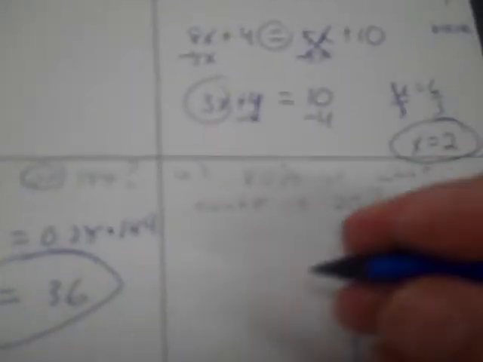80% of what number is 20? So the percent proportion, I have 80%. After the word of, it says what? So x is of, and then 20. Then I cross multiply and divide. 100 times 20 divided by 80 is 25.